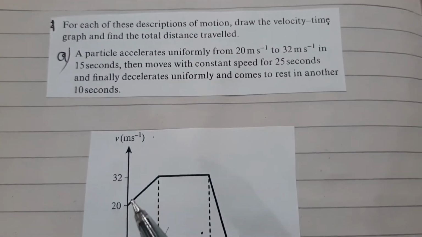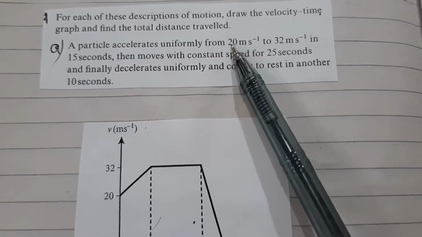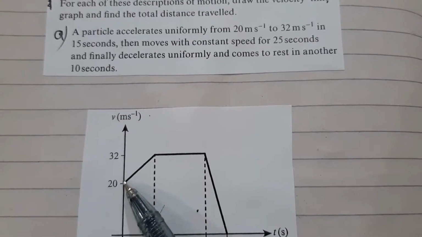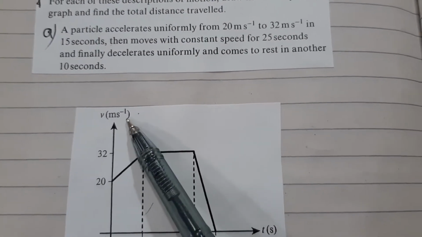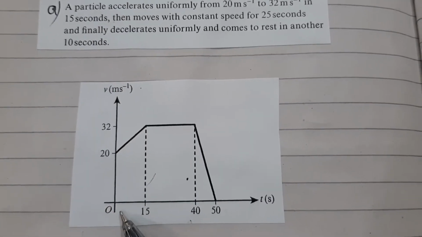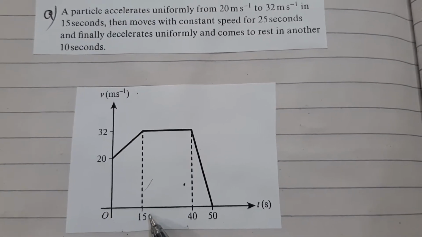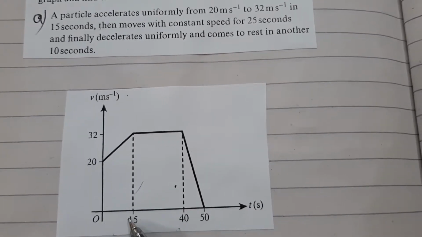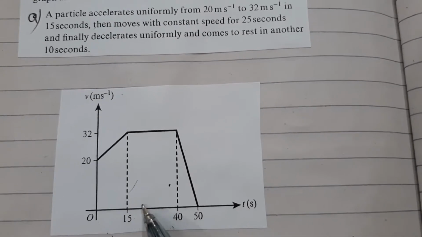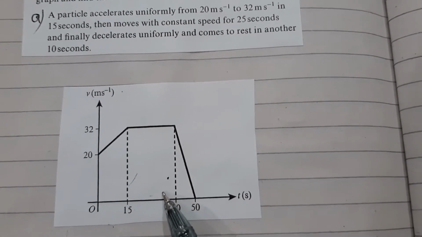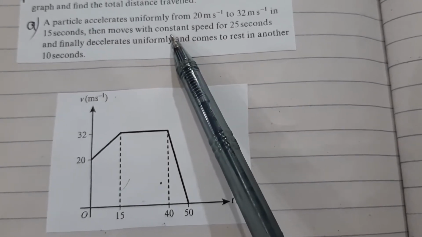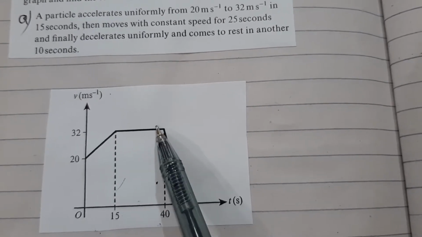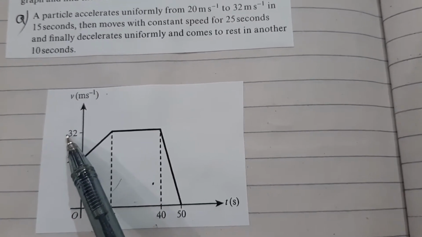So let's see here. According to this, the particle starts from 20 meter per second to 32. So from 20 to 32 I have drawn a straight line. It is a velocity time graph. For 15 seconds means I will write here 0 to 15. Then for another 25 seconds, 15 plus 25 is 40. So this is 25 seconds. And the description is saying it was moving with a constant speed. Now constant speed means it will go with a straight line. So the speed is the same, which is here 32.